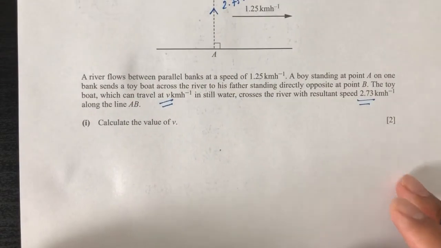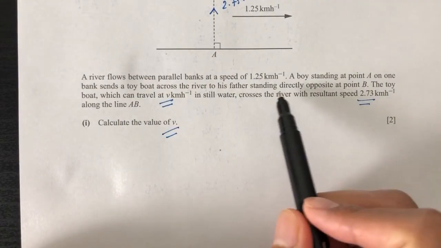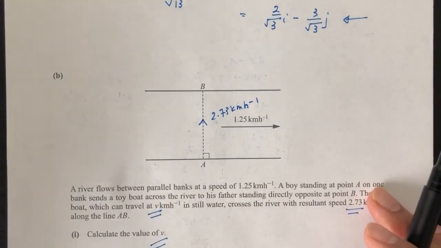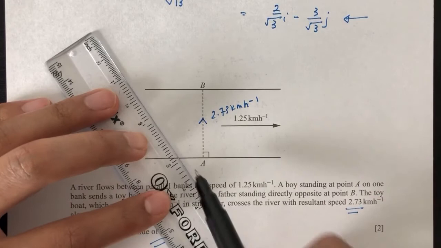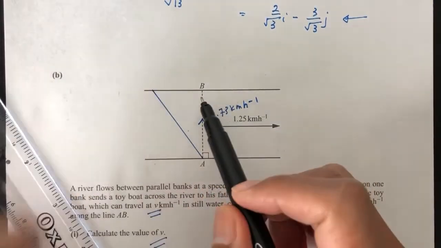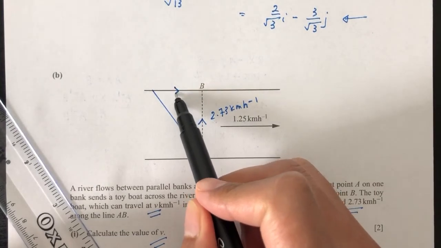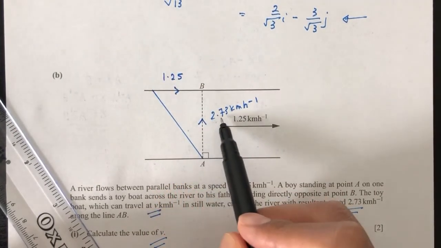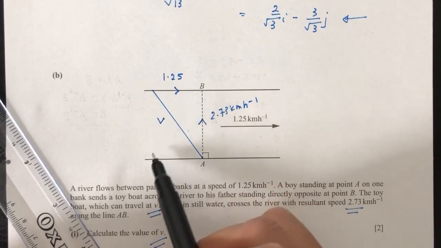So part 1, find the value of v. So v is this one. As you can see, the boy needs to release the boat in this direction for it to go to his father. So this will be 1.25, this is 2.73, and this is v.